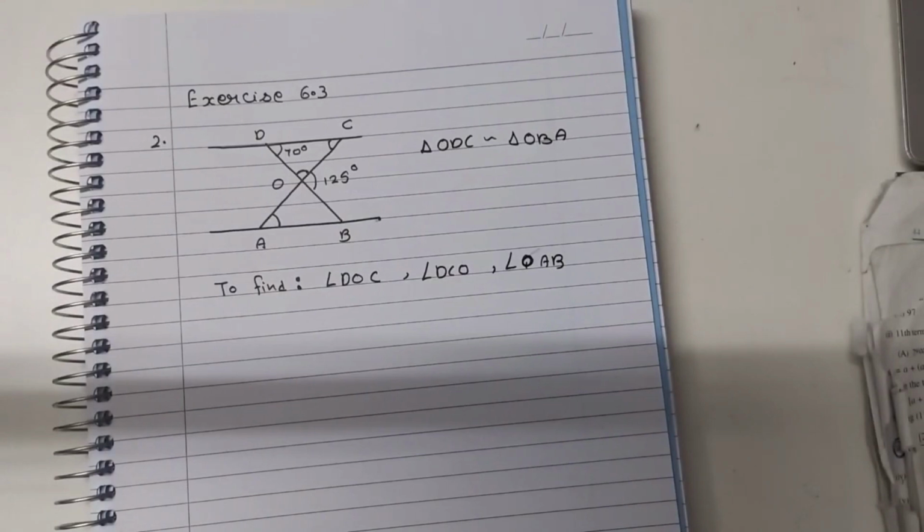6.3 from the chapter Triangles. In the second question, they've given that in figure 6.35, triangle ODC is similar to triangle OBA, and angle BOC is equal to 125 degrees, and angle CDO is equal to 70 degrees. They're asking us to find angle DOC, angle DCO, and angle OAB.